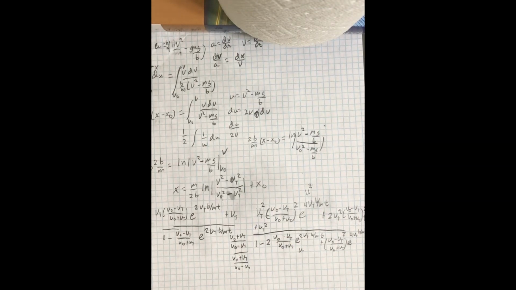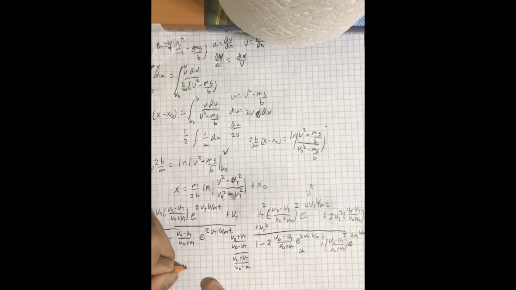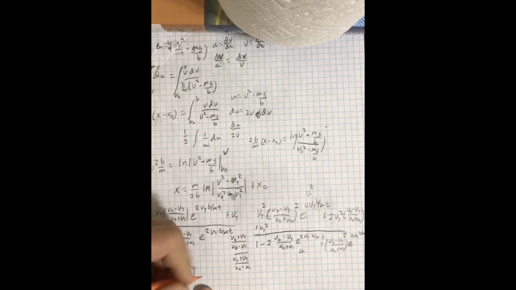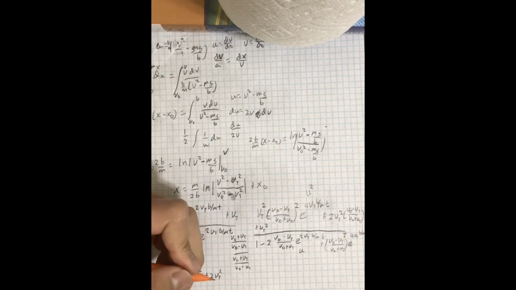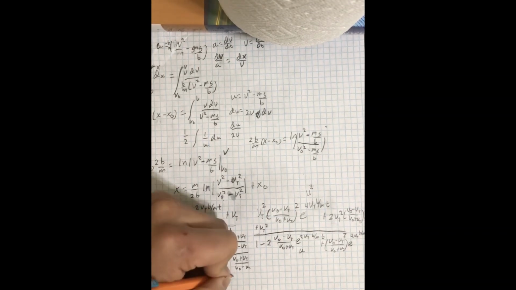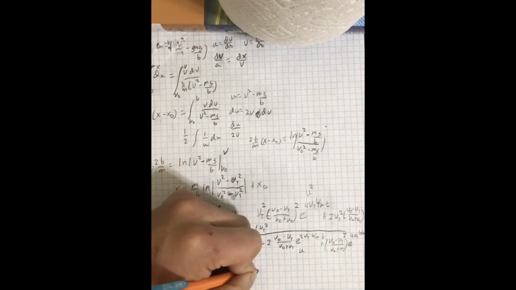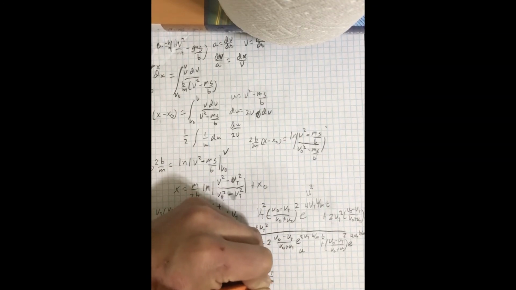And so we're going to get vt squared (v naught minus vt over v naught plus vt) u squared plus 2vt squared u plus vt squared (v naught plus vt over v naught minus vt).